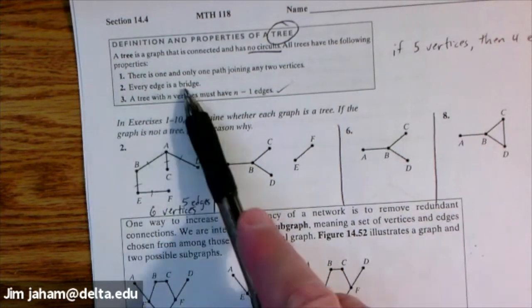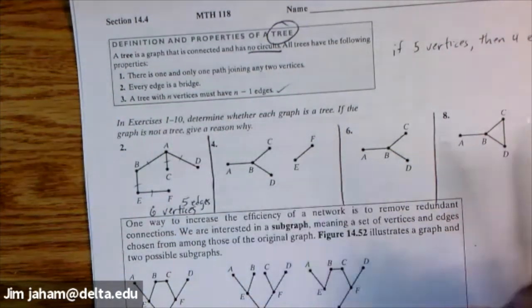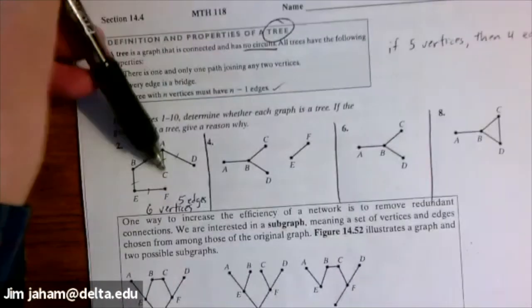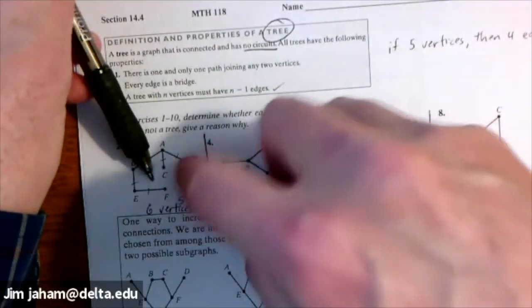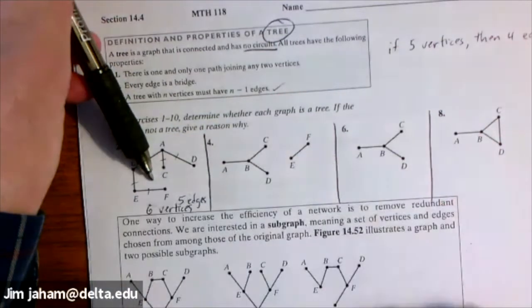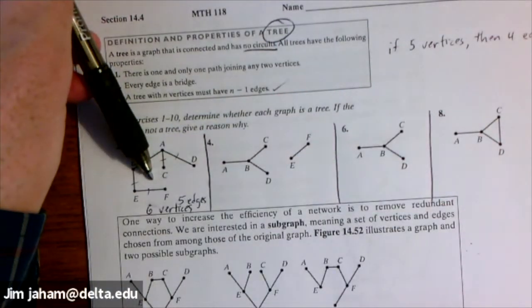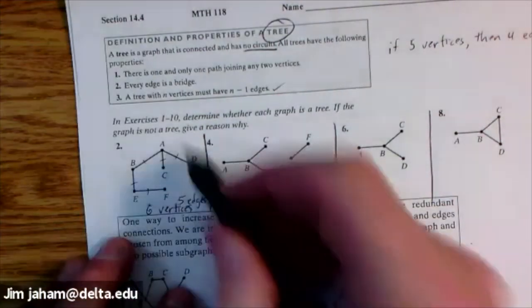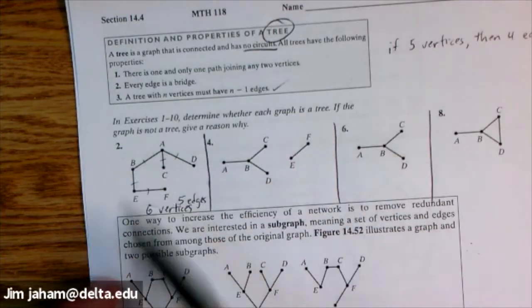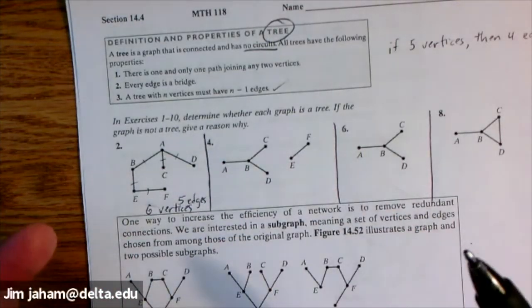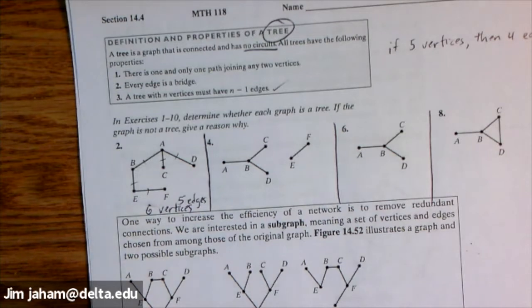And then every edge is a bridge. So for example, if I removed edge AB, that edge was gone, then you would create this graph over here and this graph over here that would be unconnected. In a tree, every single edge is that way. If you remove any edge, you create a disconnected graph. And that there is a definition of a bridge.